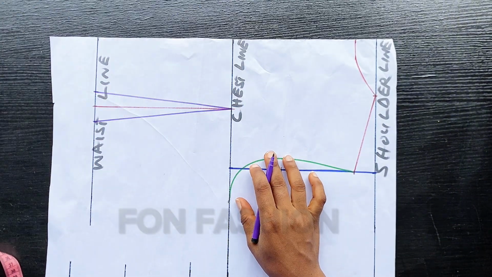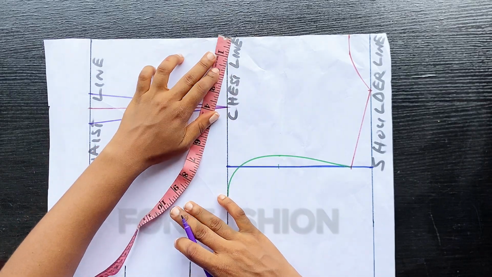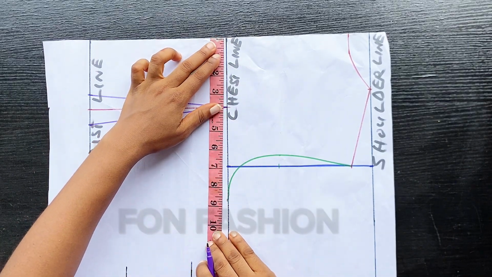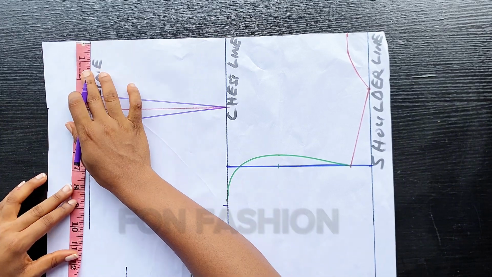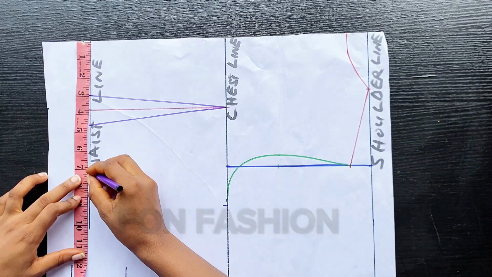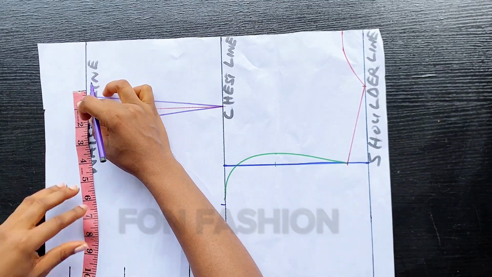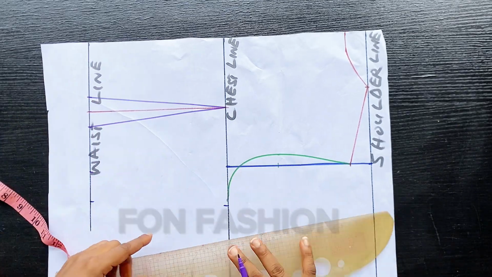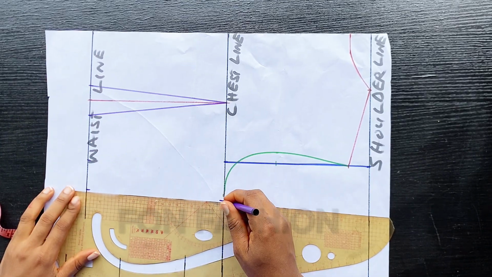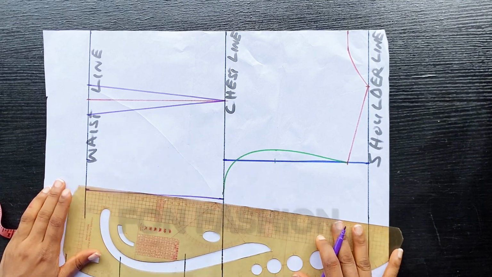Okay, so the next thing to do is to input all the necessary measurements. Bust divided by 4, then waist divided by 4 as well. You replace your dart intake. Okay, so you connect the points from the bust to the waistline.